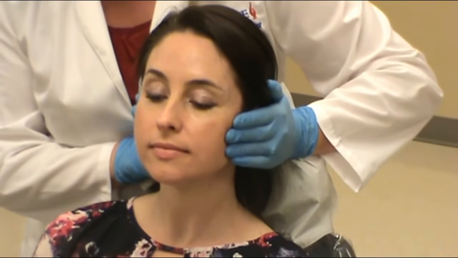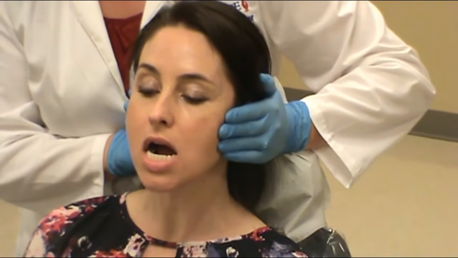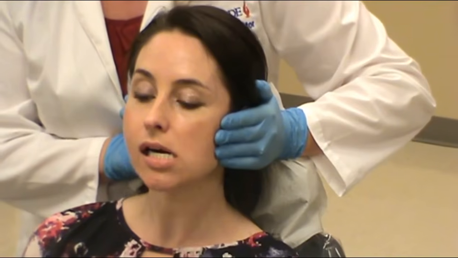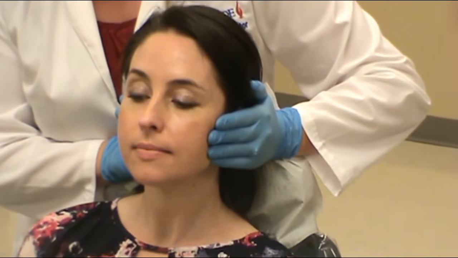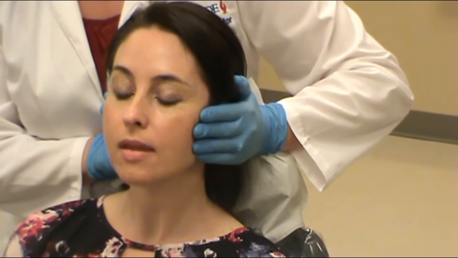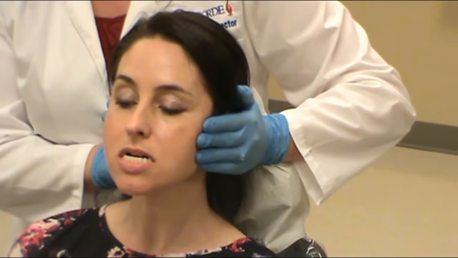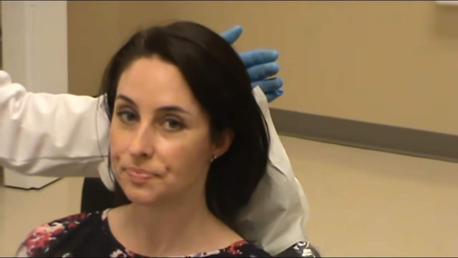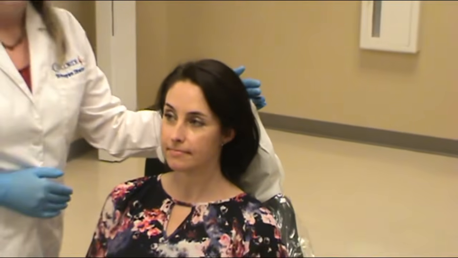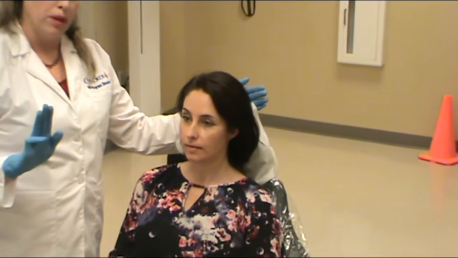Good. Now you're going to open and move your lower jaw side to side. Good, you guys, that's called lateral excursion. Go ahead and relax for me and move your lower jaw forward like a bulldog. That's called protrusion. Lastly, we want to check range of motion to make sure your patient can open their mouth adequately. We use the 3-finger test per Jill Neal.